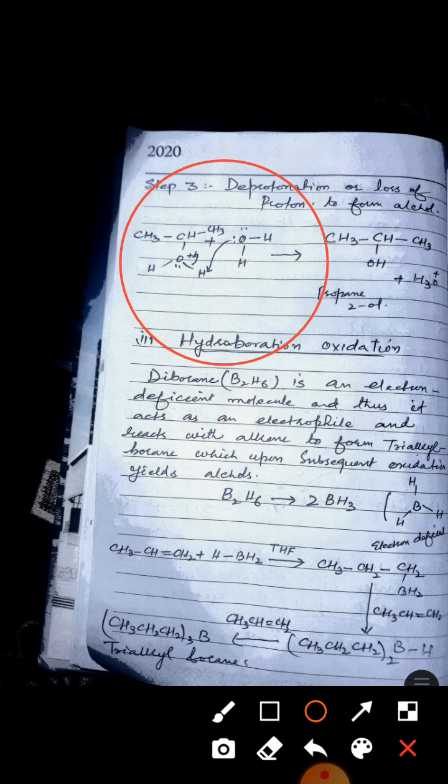This is our alcohol. So in the third step, what happens? In the third step, there happens loss of proton to form alcohol.